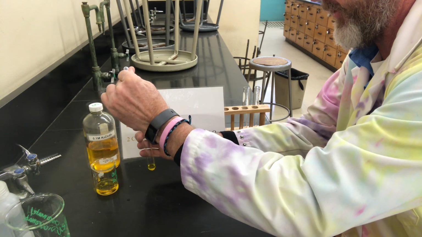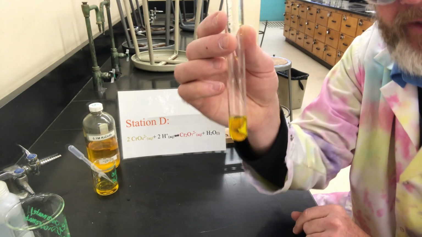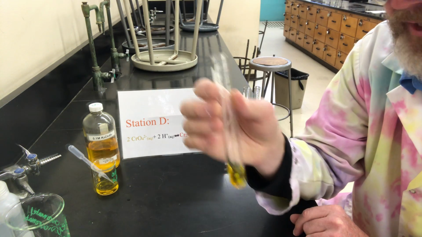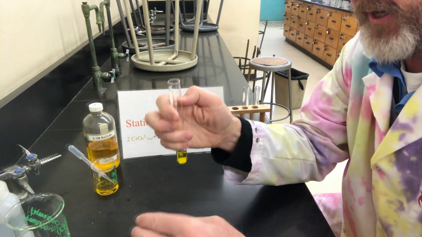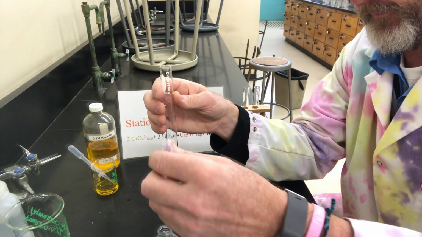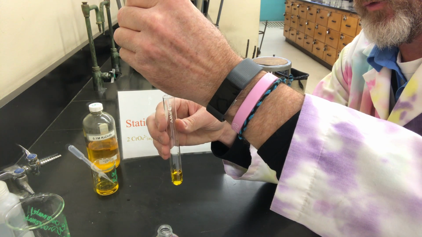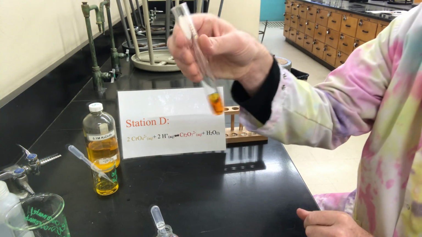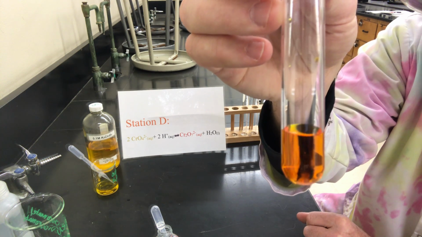We're going to start off with about 3 milliliters of our dichromate, which is this yellow color. And we're going to add 5 drops of nitric acid. While I'm doing this, we've done a few of these now. See if you can predict what you think is going to happen. Changed color a little bit.